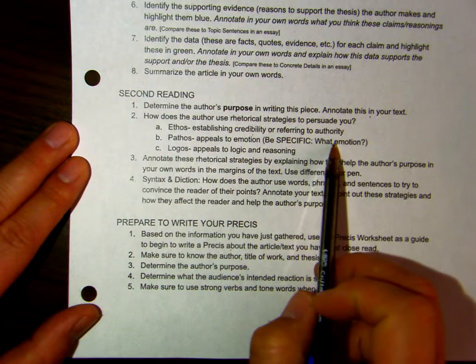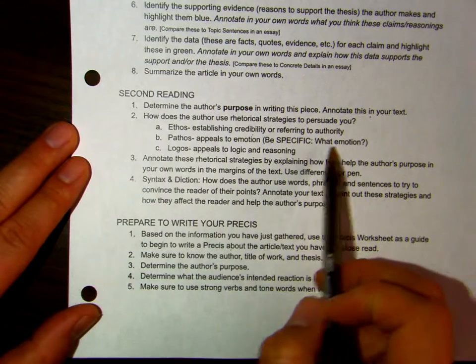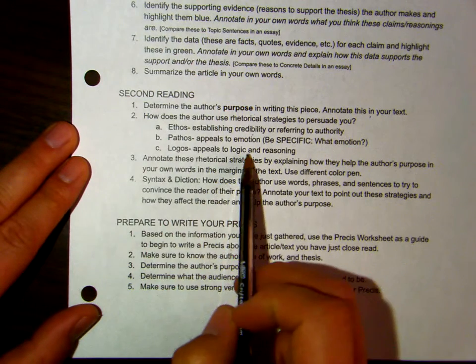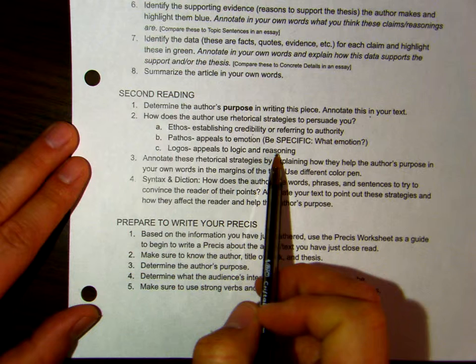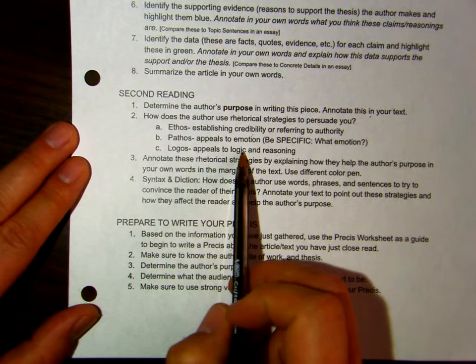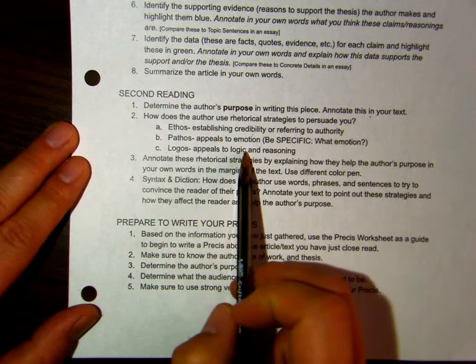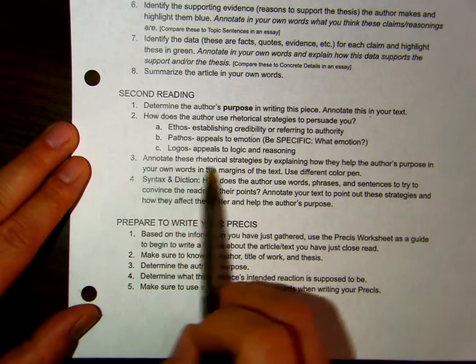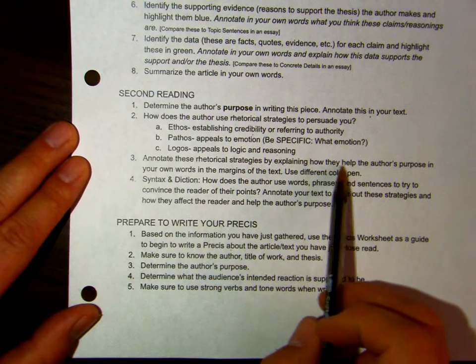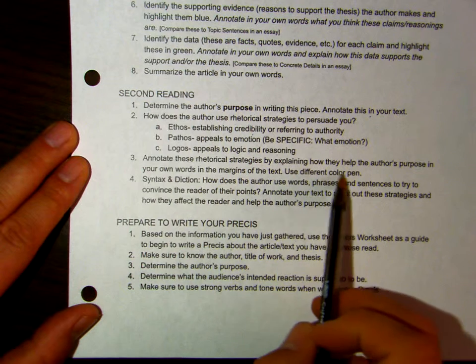You want to be specific. What emotion are they appealing to? Are they trying to make you sad? Are they trying to make you angry? And logos would be logic and reasoning. This could be done through either facts and data, or it could just be done through logic, like coming to a logical conclusion about something. You want to annotate these rhetorical strategies by explaining how they help the author's purpose in your own words in the margins of the text, and use a different colored pen.